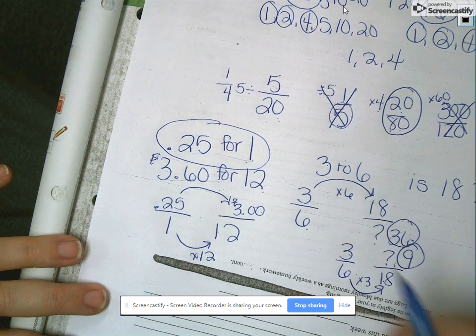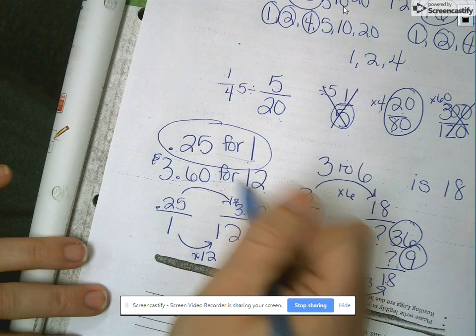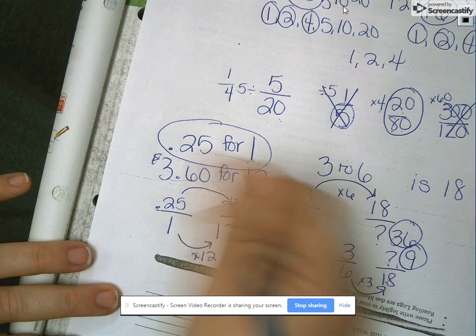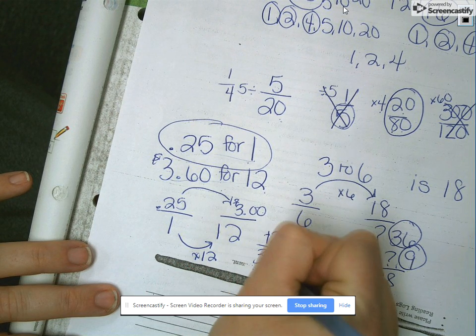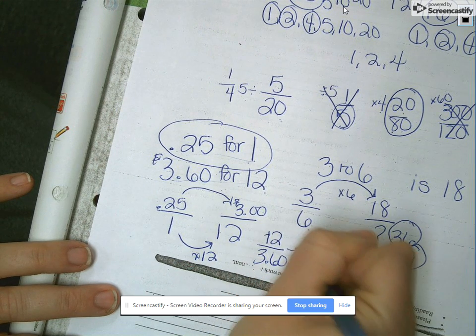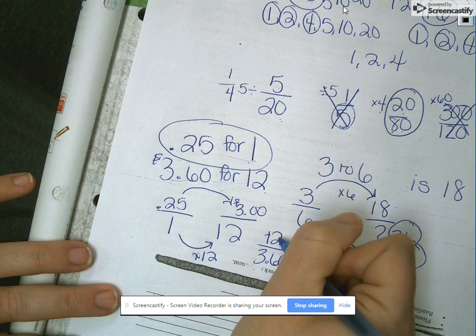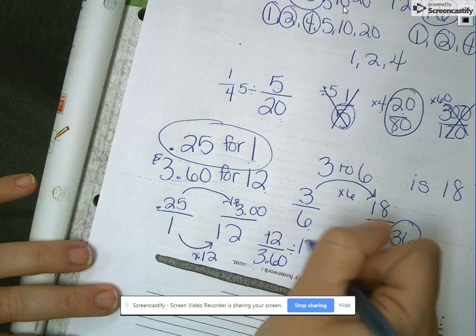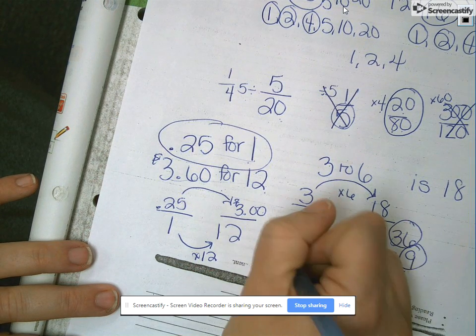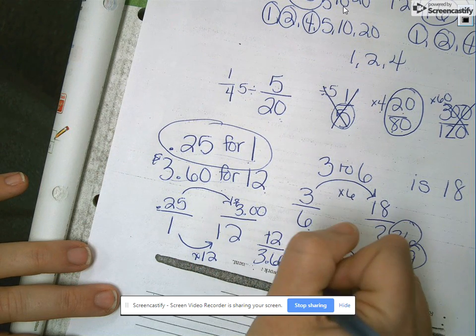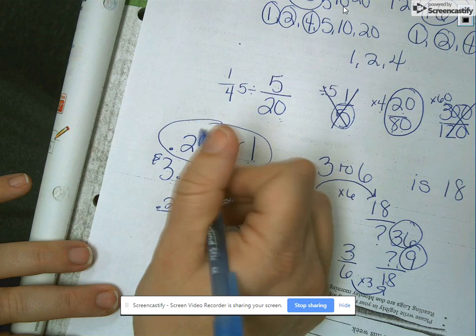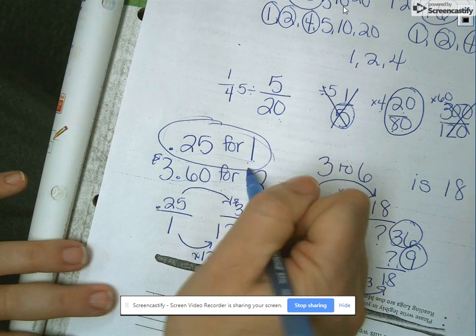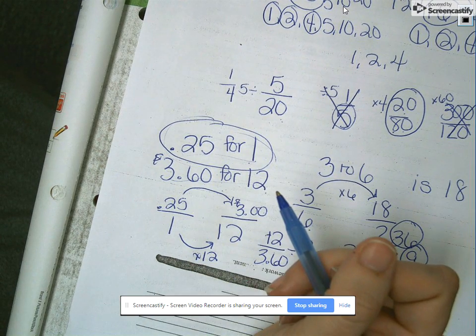The other way I could have done it is I could have changed 12 for $3.60 into unit rate. I'd look and see which I could divide by 12 to get one donut up on top. 360 divided by 12 is more than 25 cents. So either way, we would see that Dunkin' Donuts is the better buy.